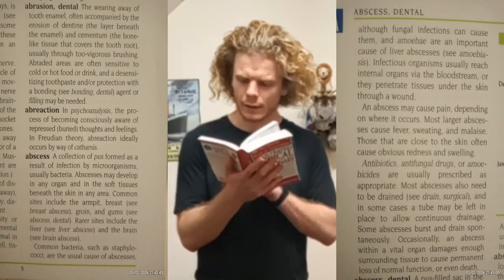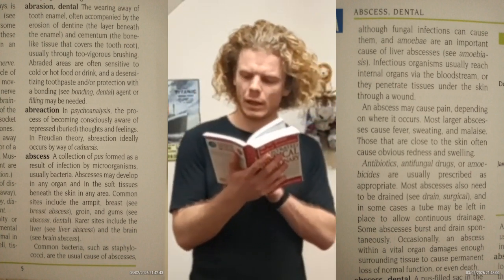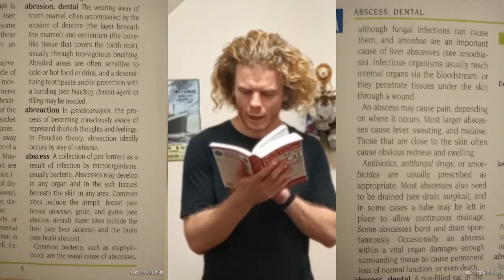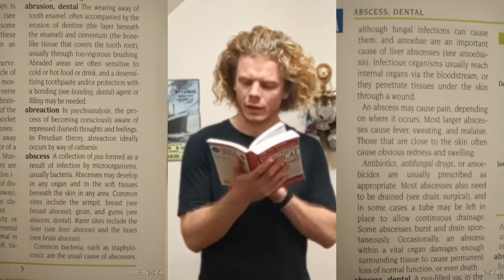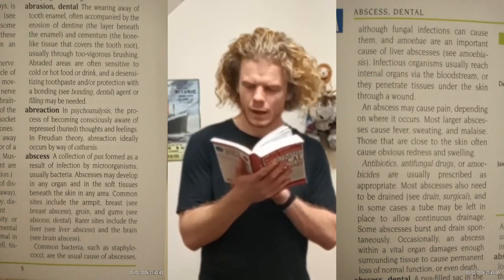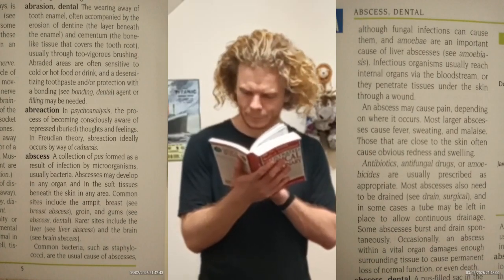Pus: a pale yellow or green creamy fluid found at the site of bacterial infection. Pus is composed of millions of dead white blood cells, partly digested tissue, dead and living bacteria, and other substances. A collection of pus within solid tissue is called an abscess.